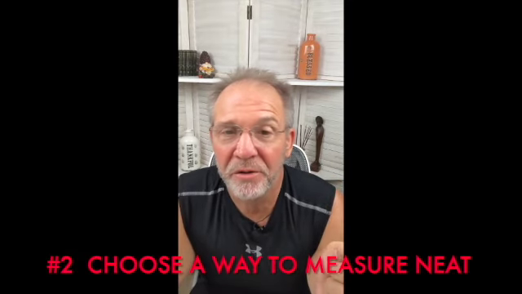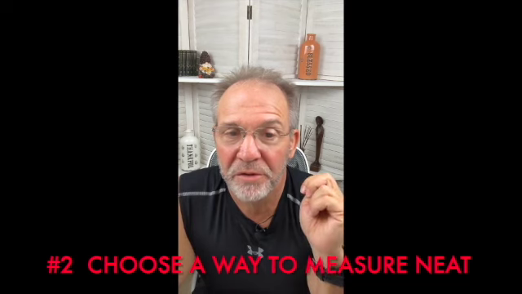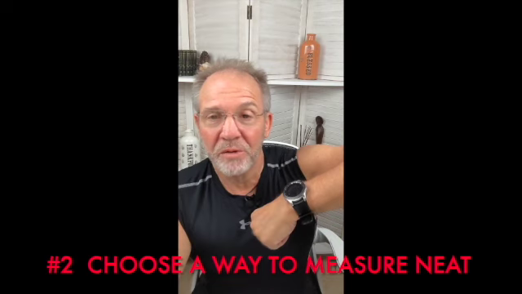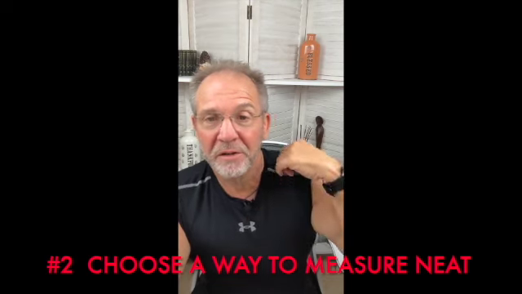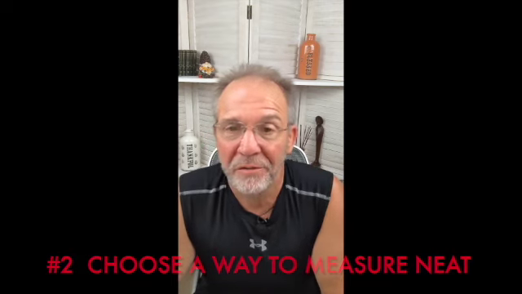Now, number 2, this is another big one. Choose a way to measure your non-exercise activities every day. Choose a way to measure how much energy you're expending. And again, you can go with some of the devices out there. There's Samsung Watch, there's Apple Watch, there's Fitbit. There's a lot of other devices on the market that you can get, and I'd recommend that you invest in some of those. Now, if that's an issue, there's some very low expense ones too.